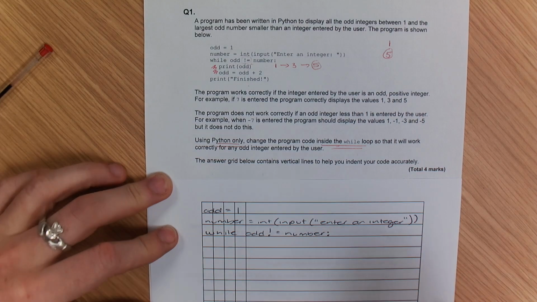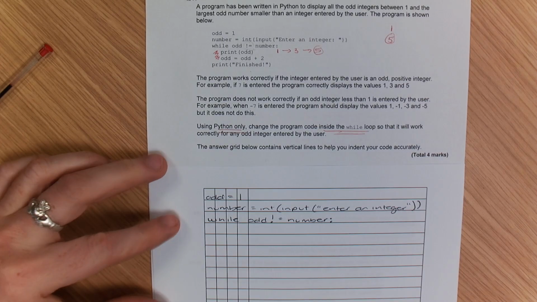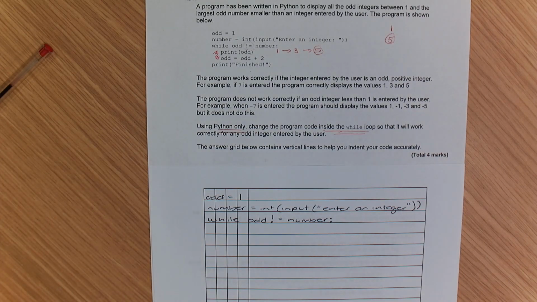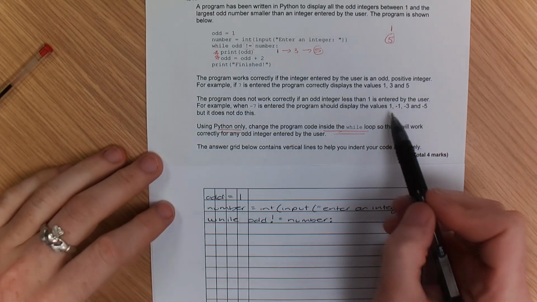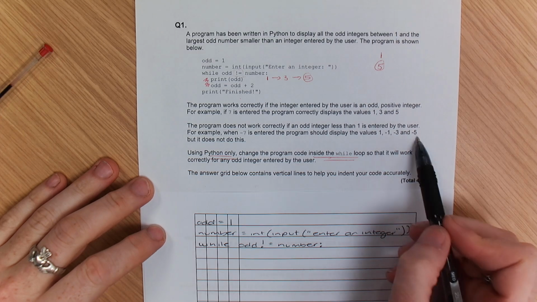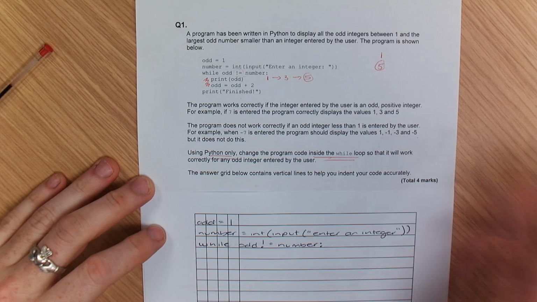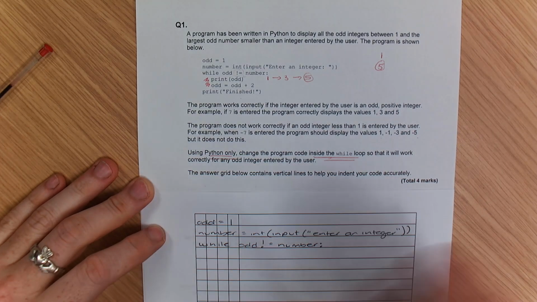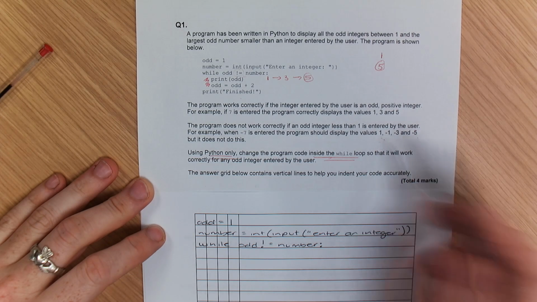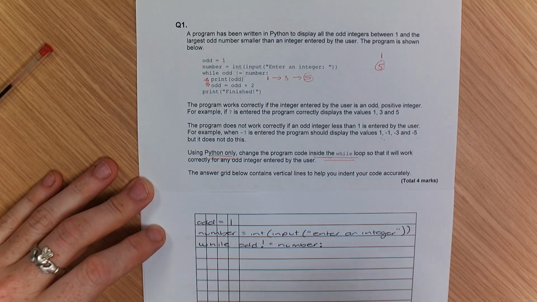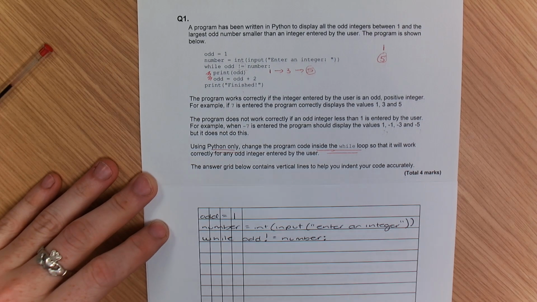So the bit they want you to do now is fix this so that it works with any type of number. If it's a negative number, we're going to go backwards. If you look at the example, if it was a negative number, we're going to start at 1 and go backwards, but it doesn't work for negative numbers at the moment. So inside your while loop, you can create an if statement.